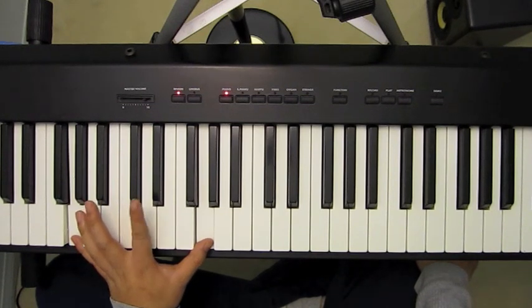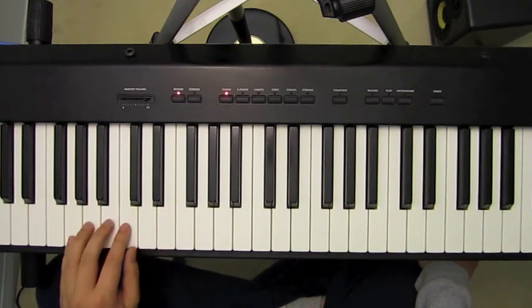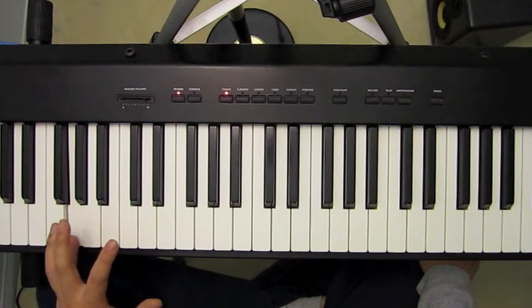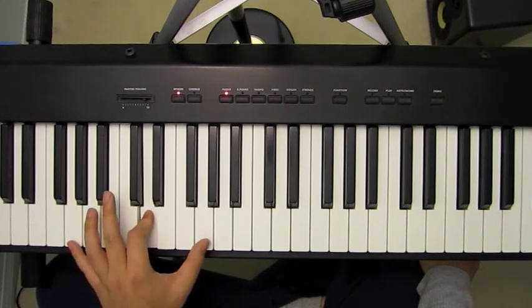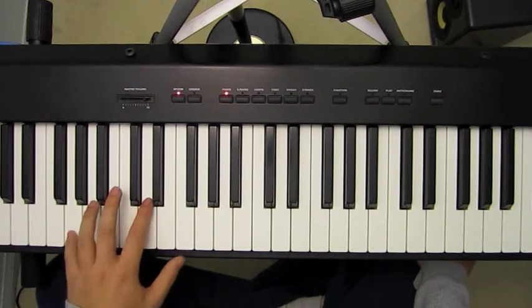This week we're going to add the fifth in, and we're going to play the fifth with your 2 finger. So the fifth of G is D. G, D, and then octave. Just practice that. Rock from your pinky up to your thumb.